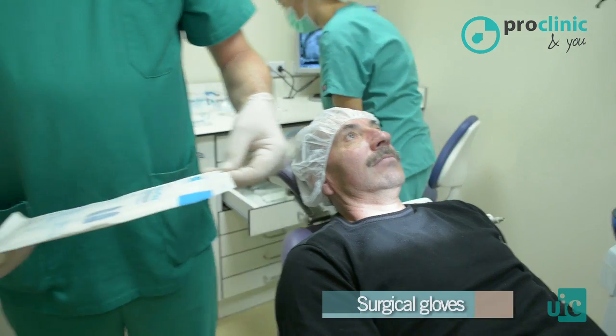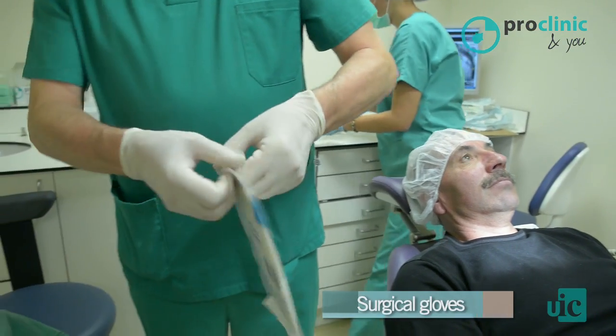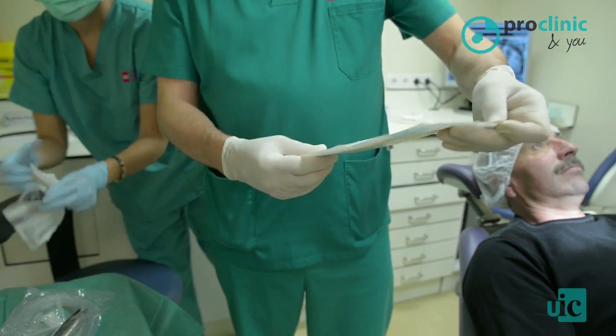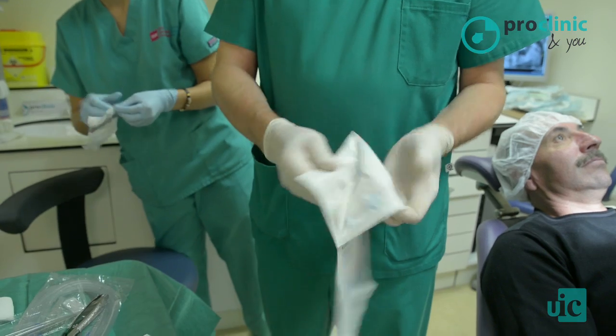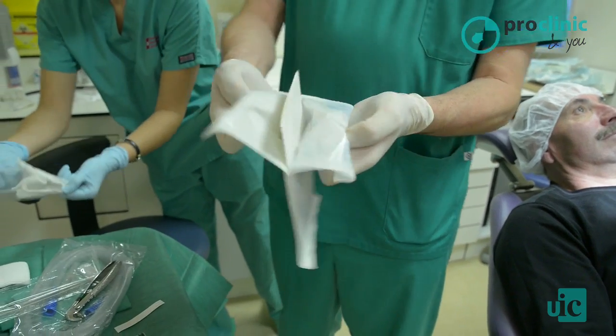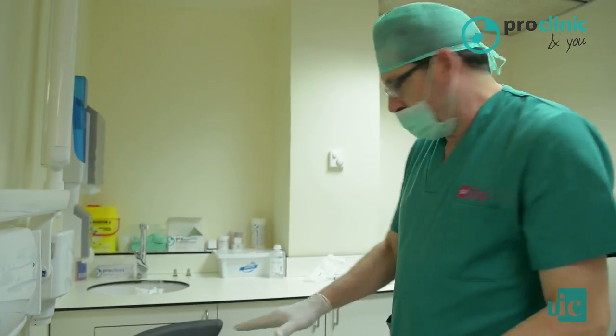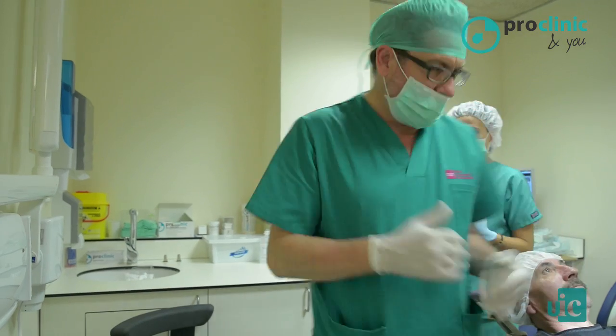These surgical gloves also come sterilized from factory. I have cleaned my hands properly with a specific soap, but I cannot touch them yet. Once we have all the instruments on the surgical table, we are going to prepare the patient.